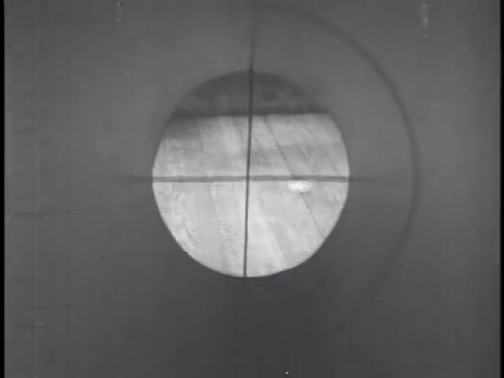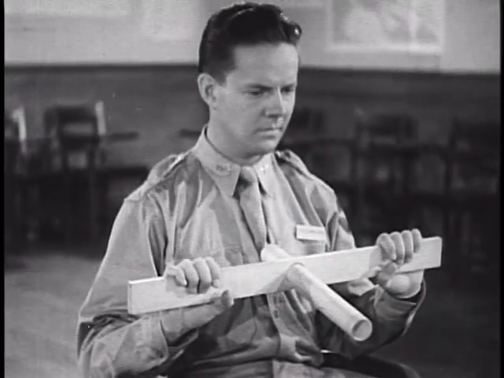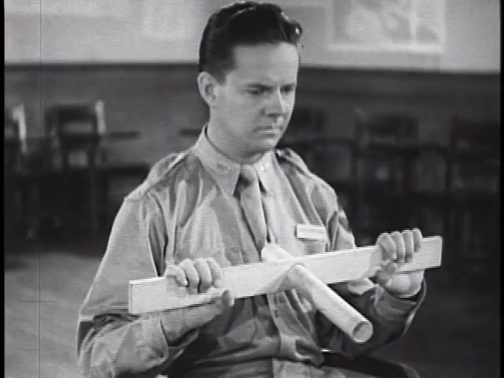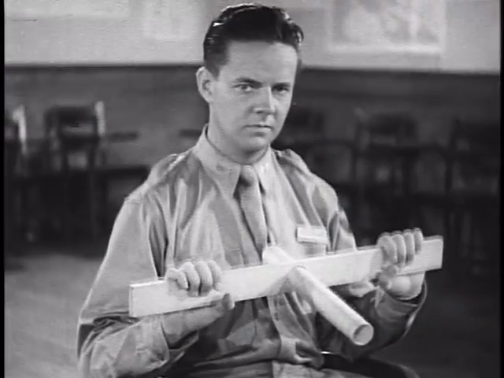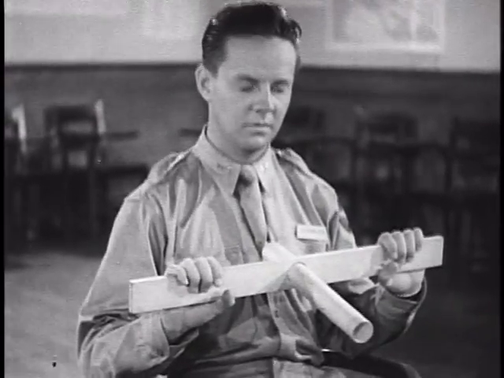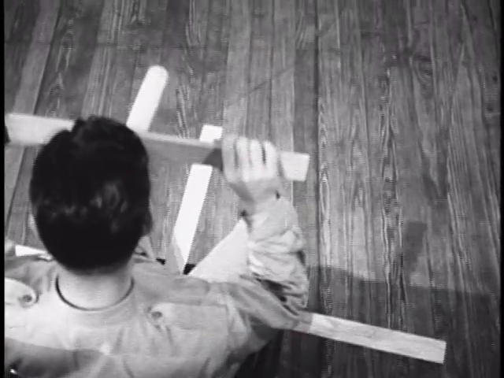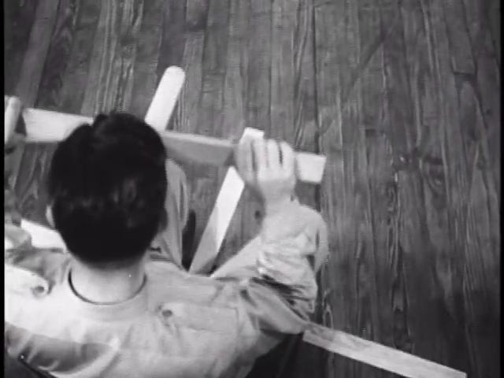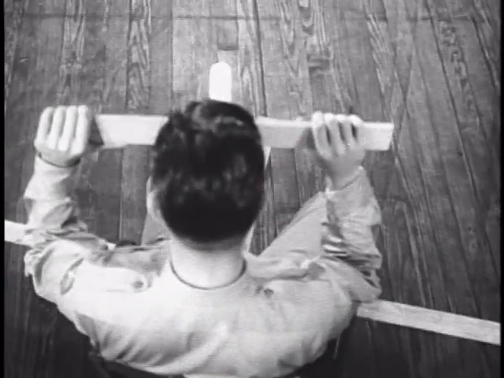That target's still drifting off. That's because you turned the sight and the airplane the same amount. The only way you can kill drift is turn the airplane farther than you turn the sight. Try it. Never mind keeping that telescope on the target. Get your drift killed first.